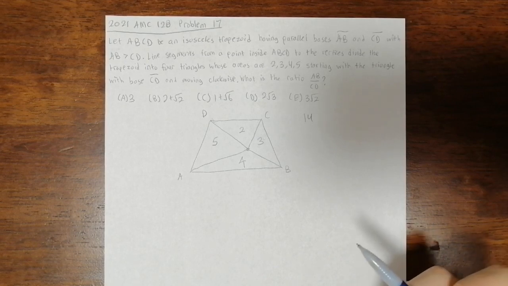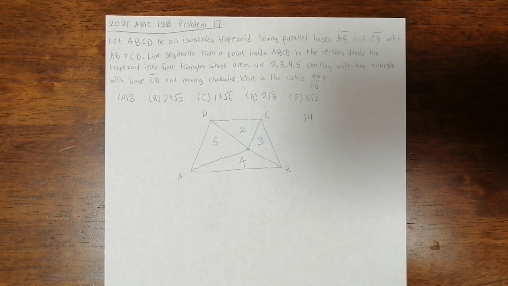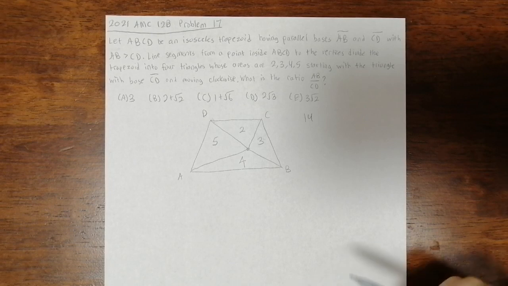So when we don't really know how to start, let's just try throwing some variables at it.